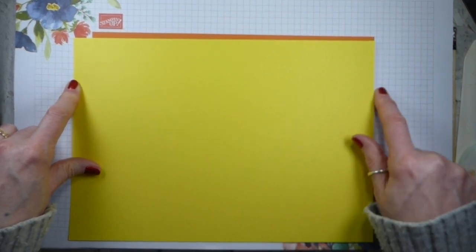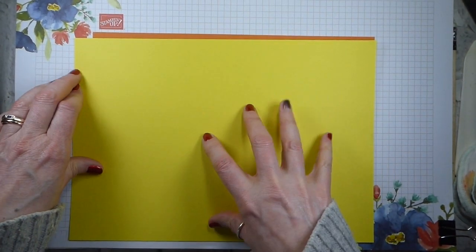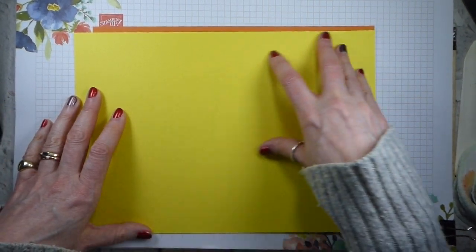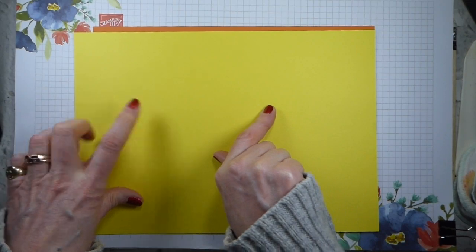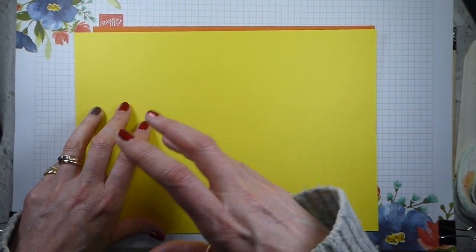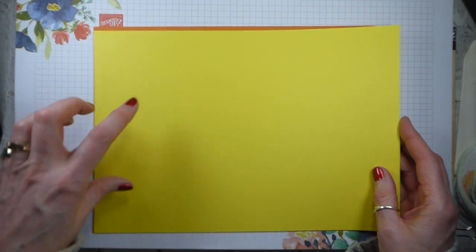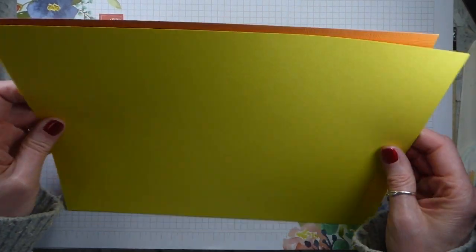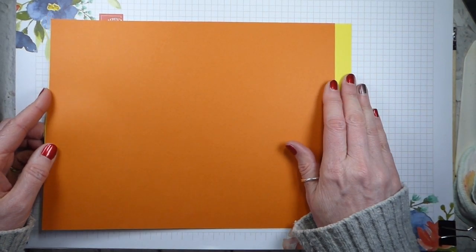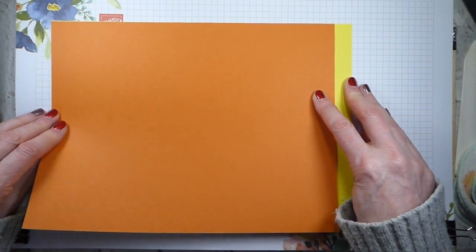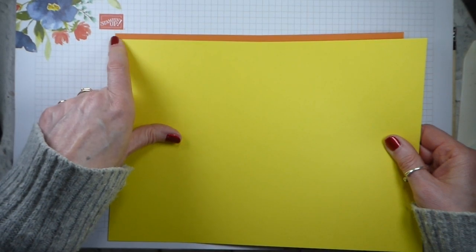So A4 is international, not covering the whole of the world, but pretty much all of the world. It is really easy once you get your head round it to understand the difference between A3, A4, A5, A6, and I will be going into that. And it is slightly thinner and slightly longer than letter size. So it's 3/4 of an inch longer than 8.5 by 11, and about 1/4 of an inch narrower than 8.5 by 11.